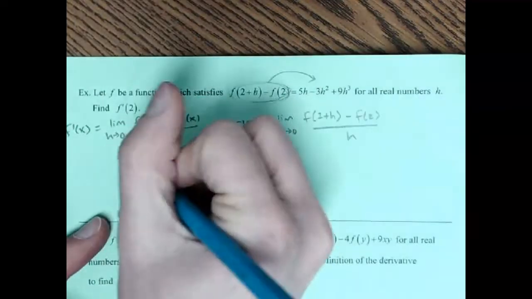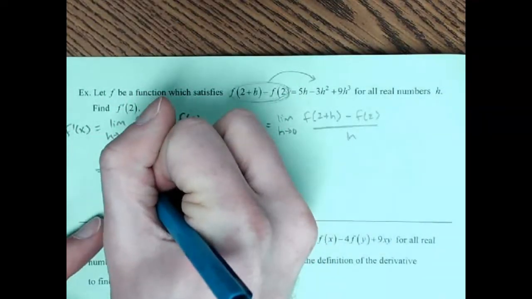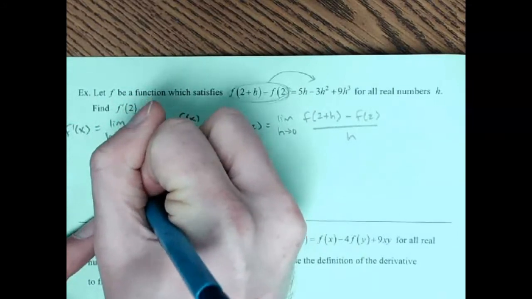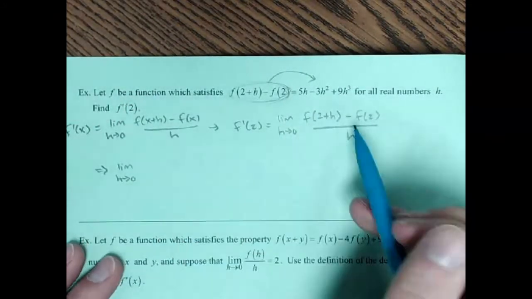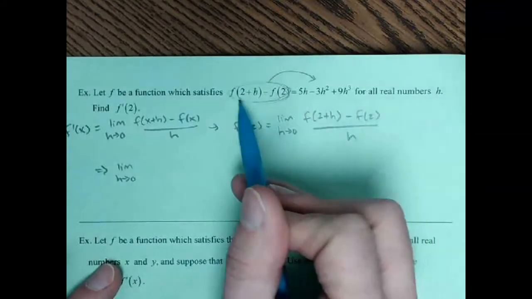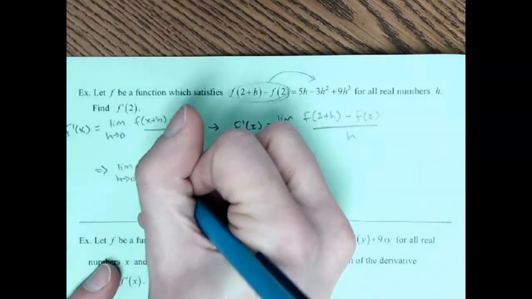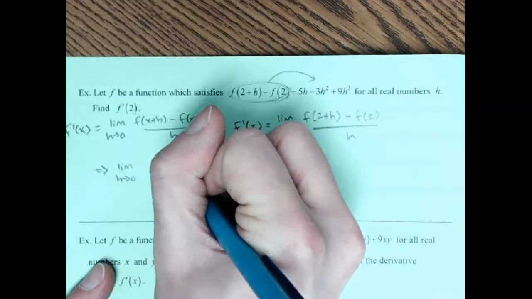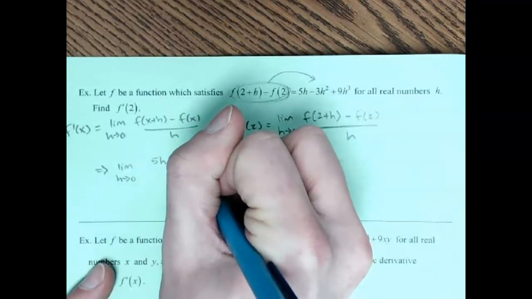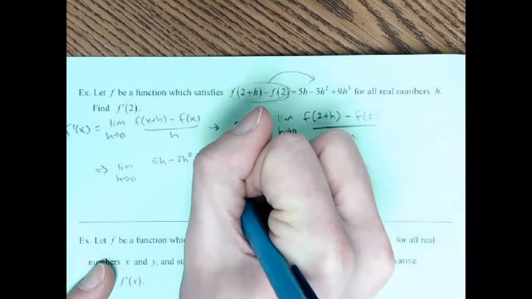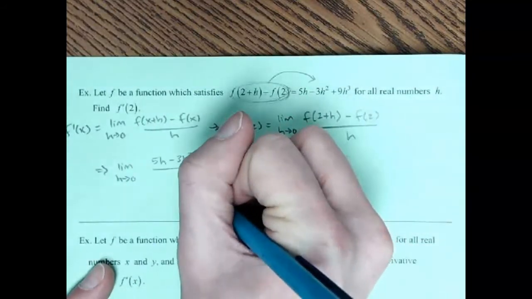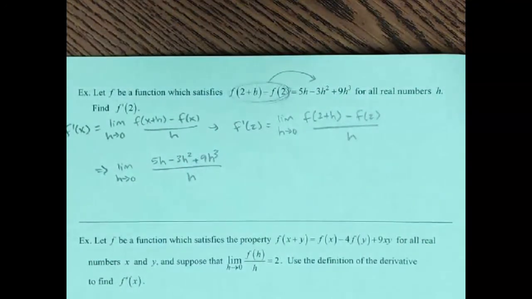We still have the limit as h is approaching 0, right? I'm not changing the limit yet. I'm just changing all the stuff in the top. Instead of this left side of the equation, I'm going to rewrite it as the right side of the equation: 5h minus 3h squared plus 9h cubed. All that is still over h. Okay, now that looks a little bit nicer, right? At least there's a little bit more solidarity about it.